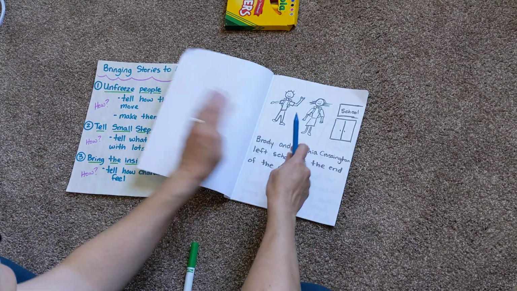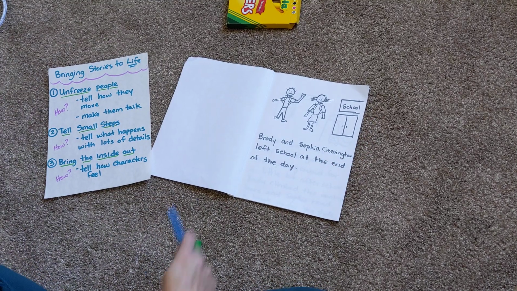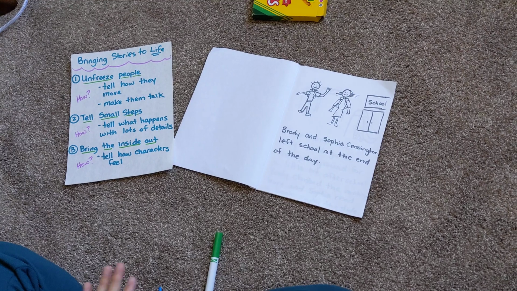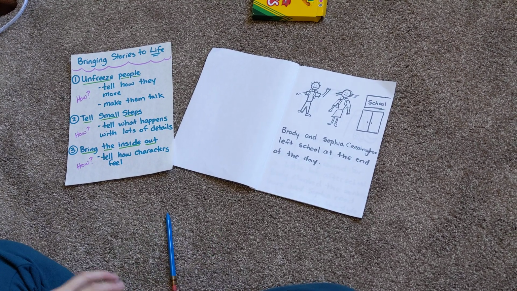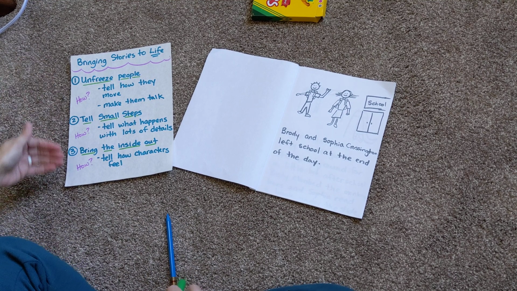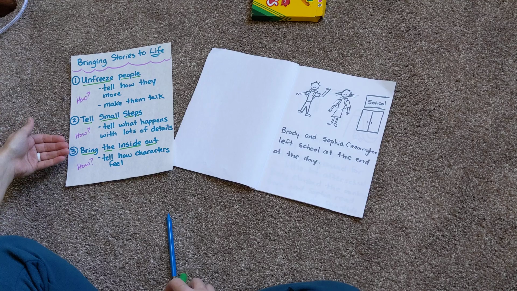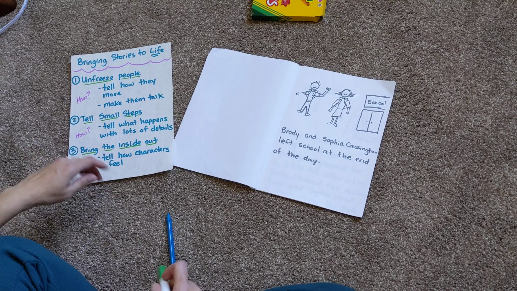So I want to take a look at my first page. Now last week I was writing about Brody and Sophia Crossington. So here's what my first page says. Brody and Sophia Crossington left school at the end of the day. And I was thinking this might be a good place that I could use one of these moments to bring the story to life. I could unfreeze them. I could bring the inside out. I think I might put something about how they're feeling.